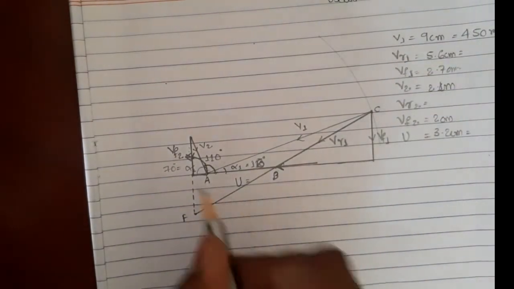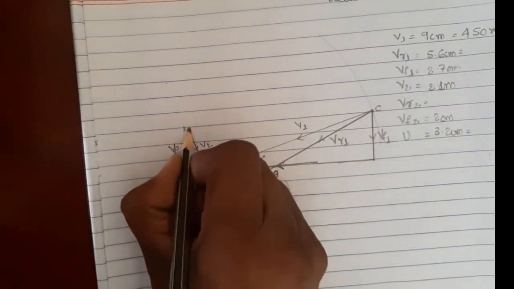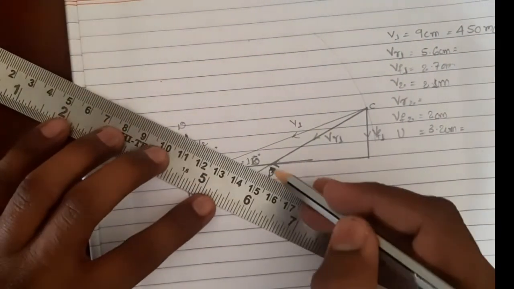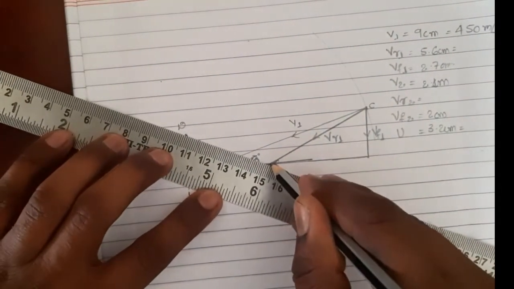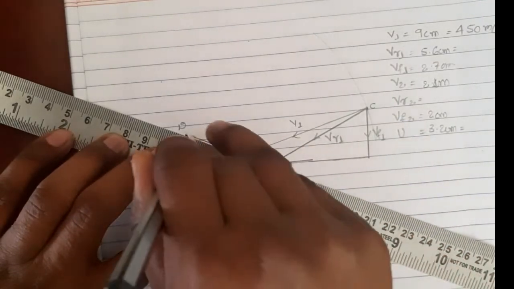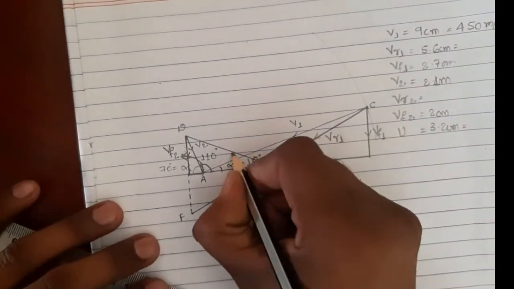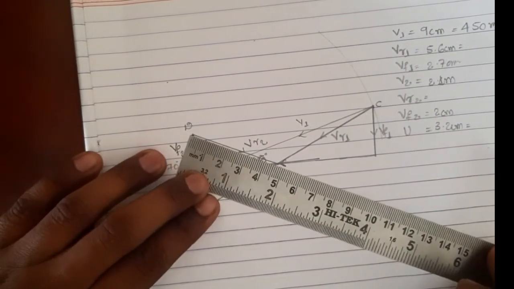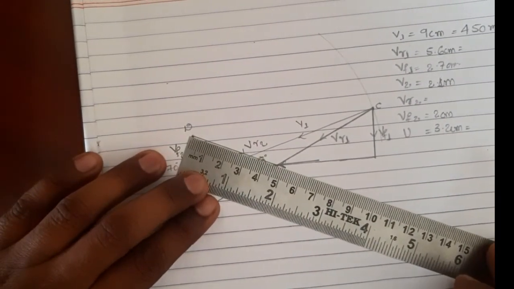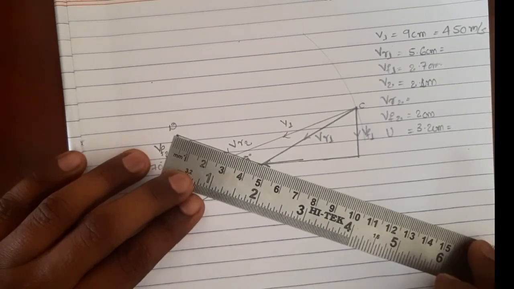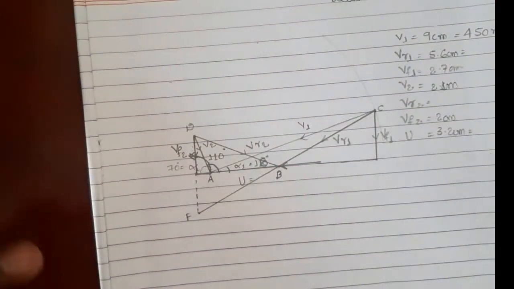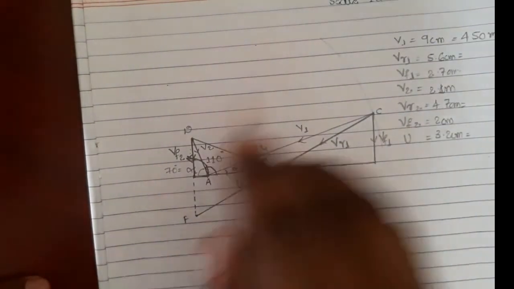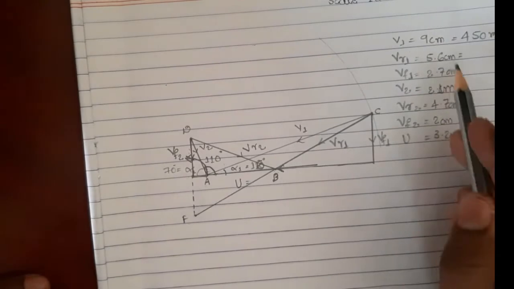Now the line joining point D and point B becomes my VR2. Let me draw that and measure that. VR2 is of length 4.7 centimeter. So now I have drawn all the velocities here, and I have measured them also.